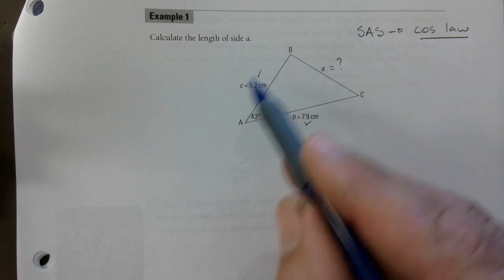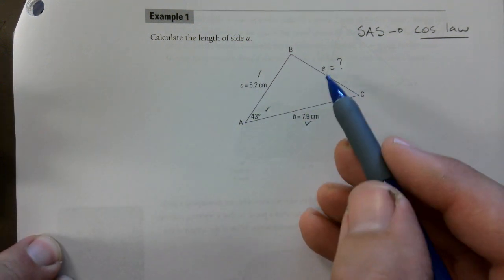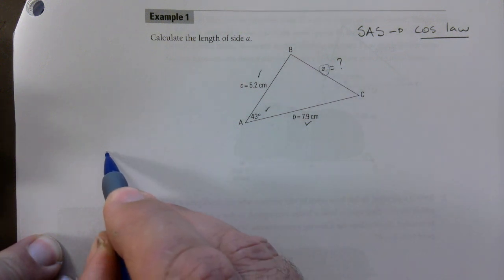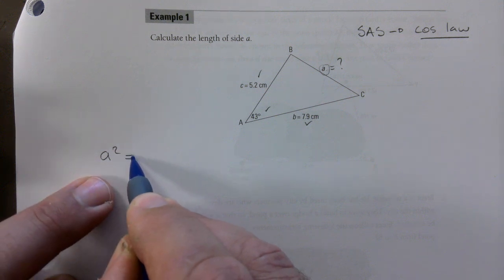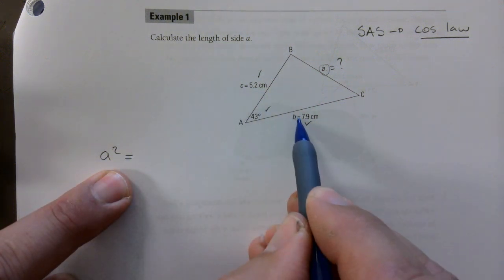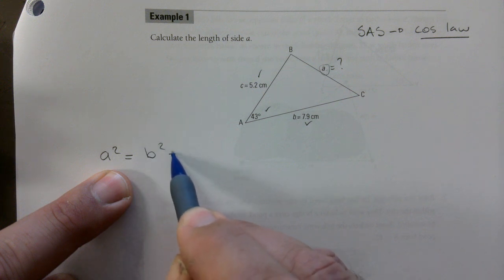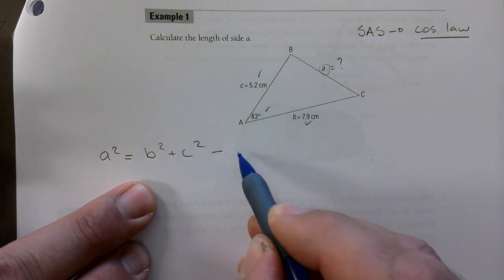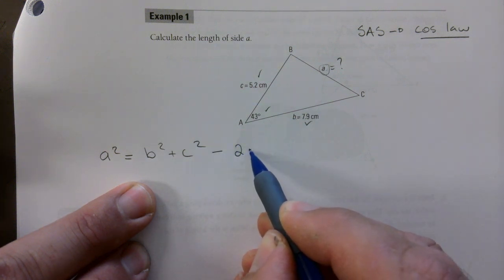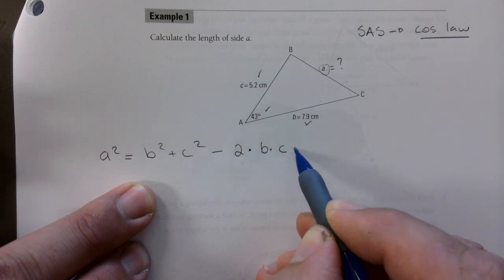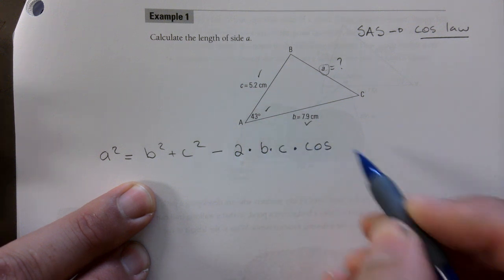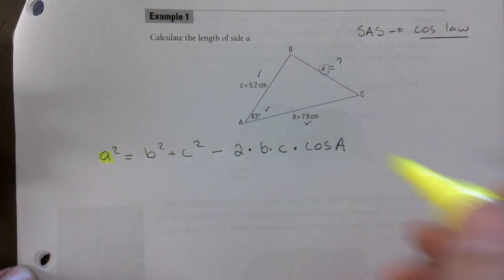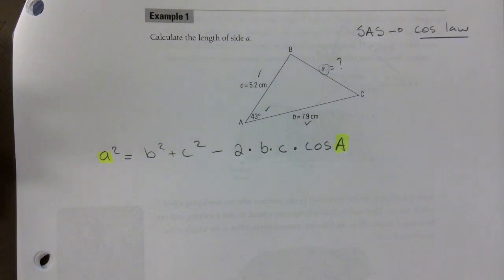Okay. So we're gonna have to use that formula, one of those that I gave you, but just look at the pattern. If this is what you want, you start with it. A squared is going to be equal to these 2 sides squared and added. Order doesn't matter when you're adding. Minus 2 times B times C times cosine of angle A, right? This side is going to be across that angle.